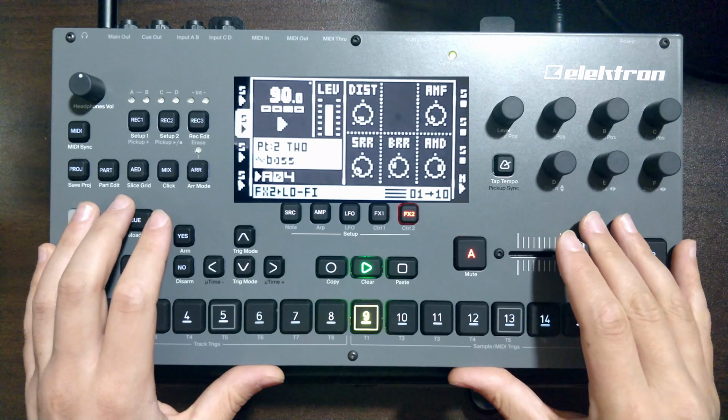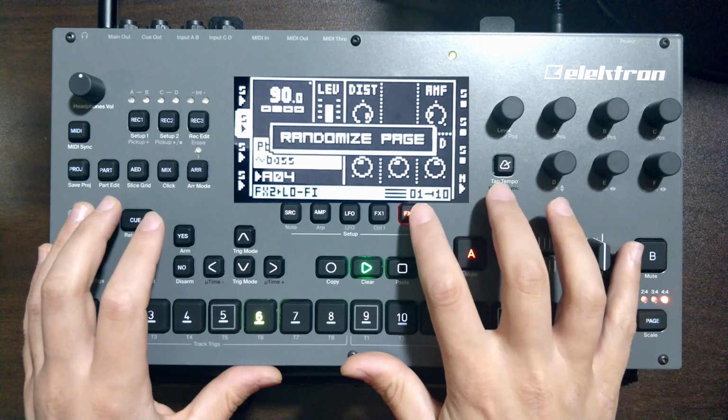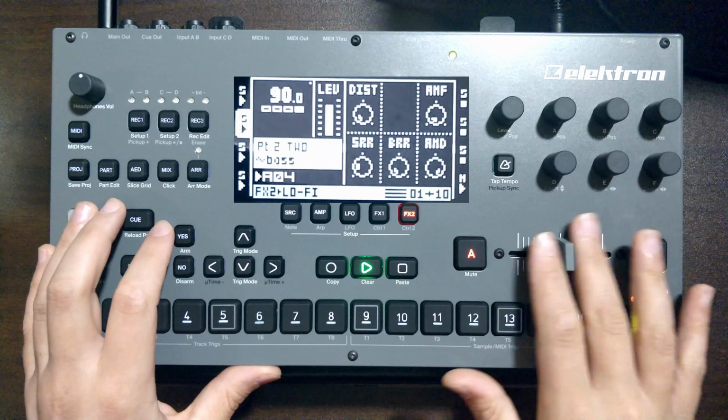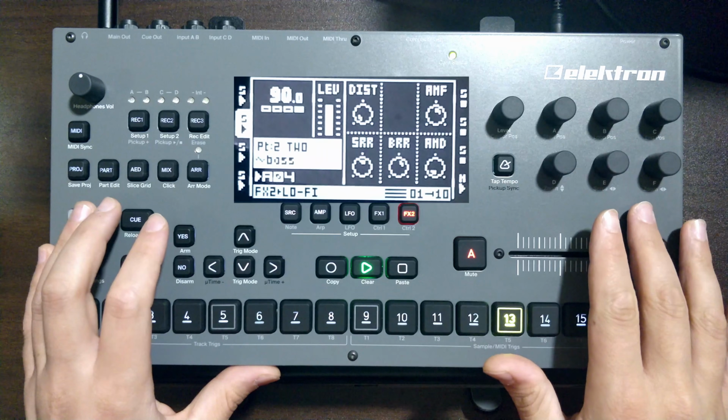It's a nice little performance trick, but you do have to be careful when you're using effects that can drastically affect the volume of a track.